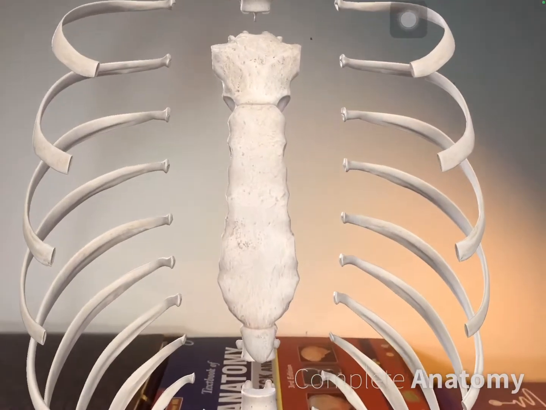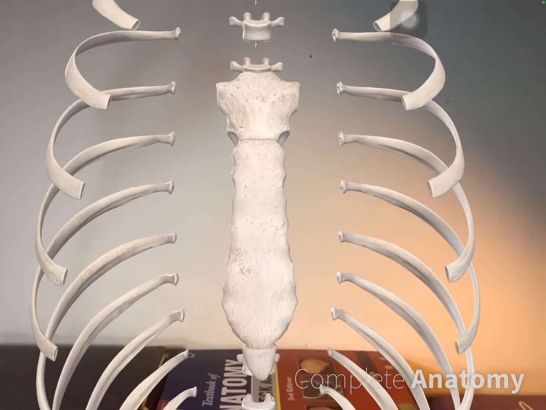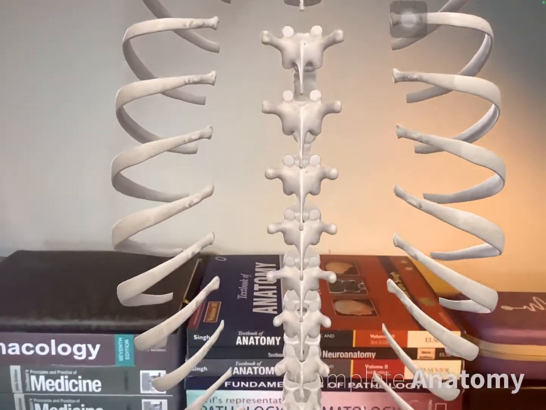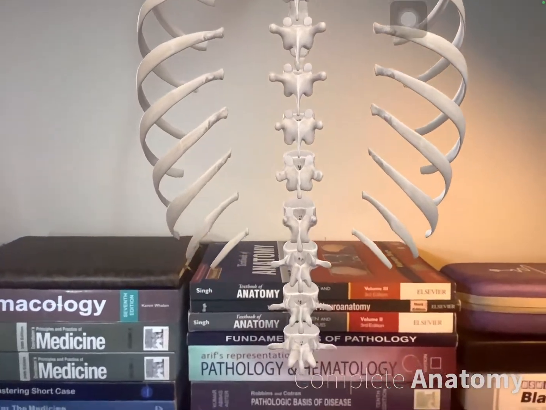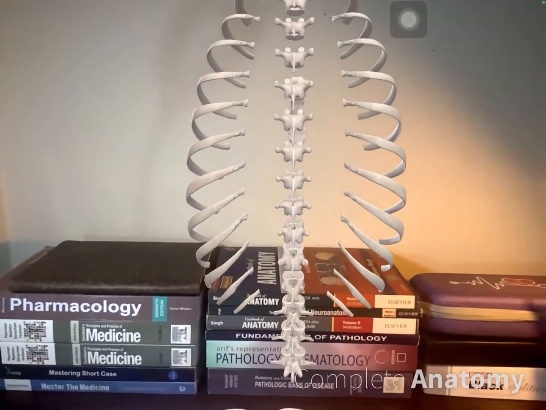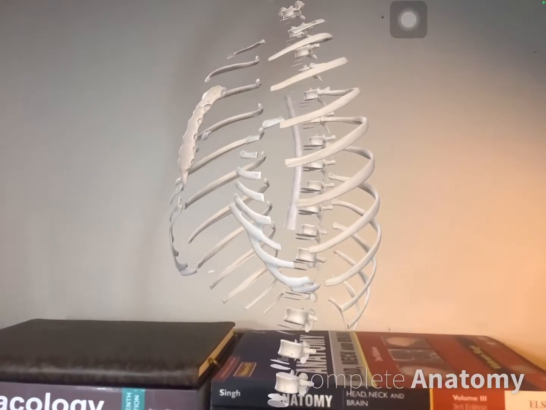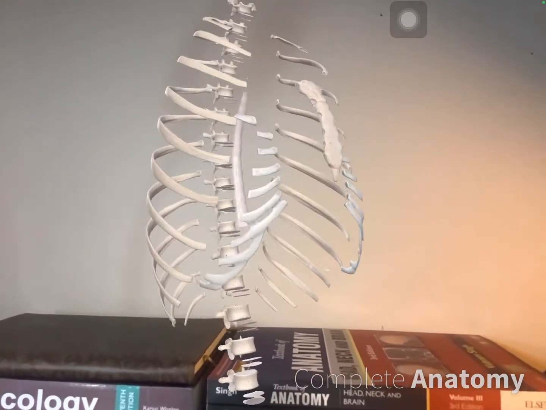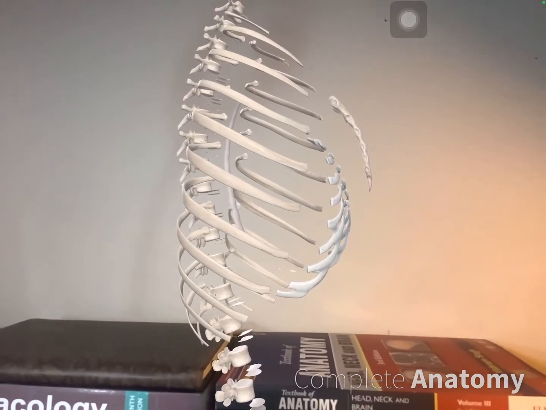Anteriorly, the thoracic cage is formed by the sternum. Posteriorly, it is formed by 12 thoracic vertebrae with intervening intervertebral discs. Laterally, it is formed by 12 pairs of ribs and associated costal cartilages on each side.